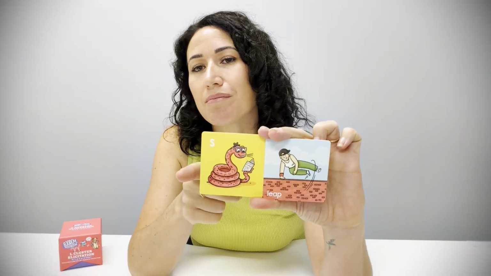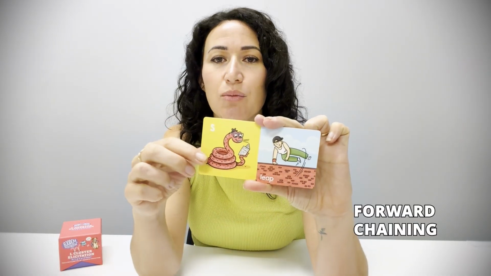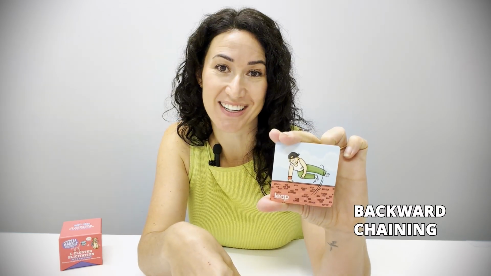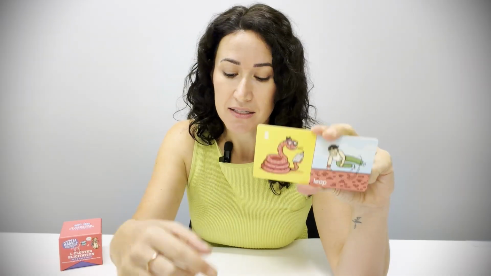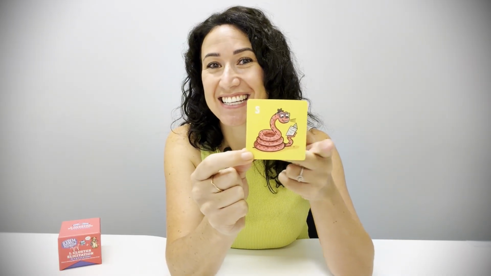So this is what makes this deck quite unique, is that we give you the option of forward chaining and we give you the option of backward chaining. Now, forward chaining is where I will focus on that first sound. And forward chaining is something I might do if the child is deleting that first sound in the cluster. So in the example of sleep, if the child is saying leap or if they're saying weep, this is when I might use forward chaining because I would focus and I would start teaching this sound here, this cue.